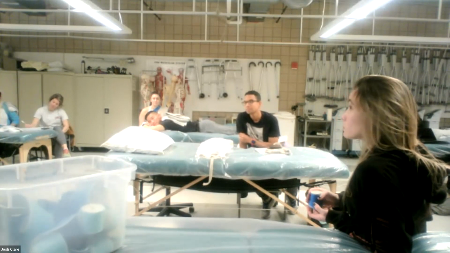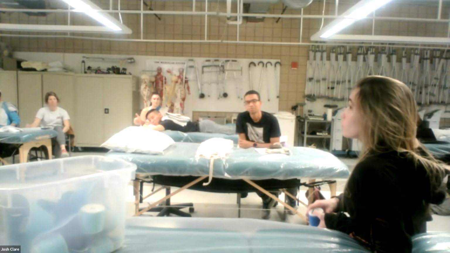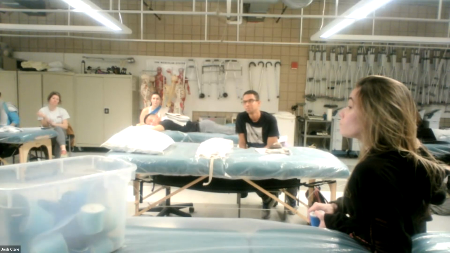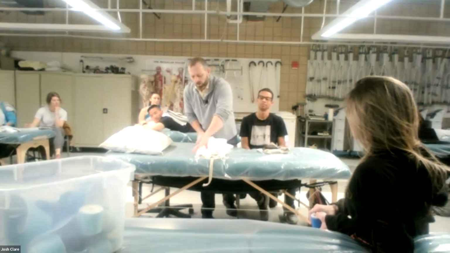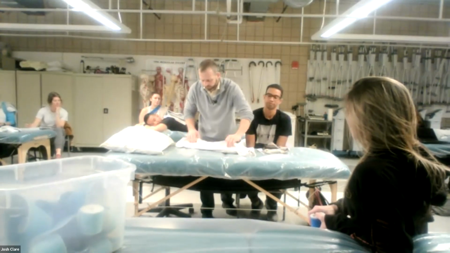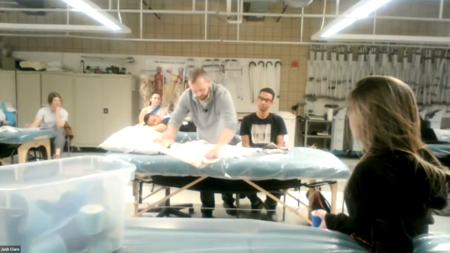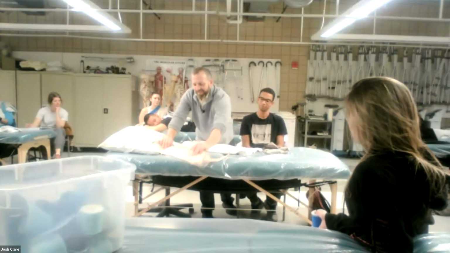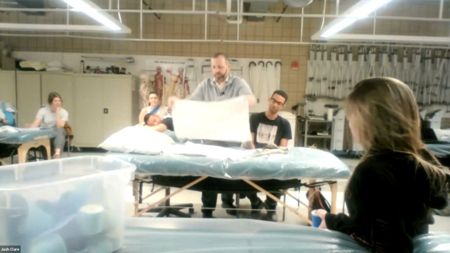Anybody play around with the straps? What do you guys think? Helpful? One other thing I wanted to clue in on, can I use your neck? Making sure, how do you really wrap this thing up? I'm not judging you. Did a great job.